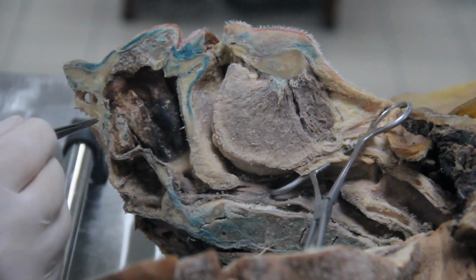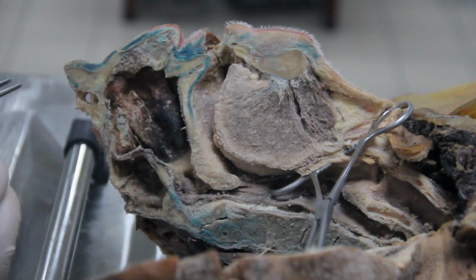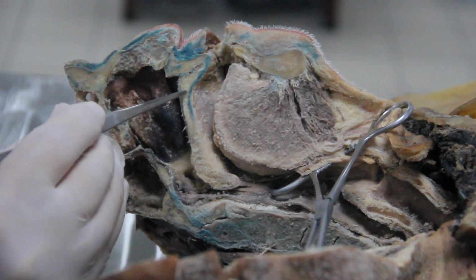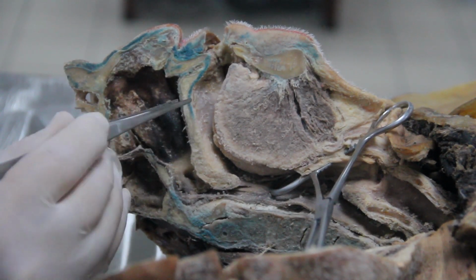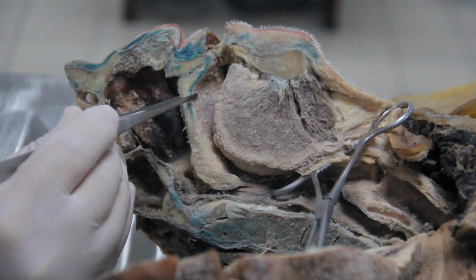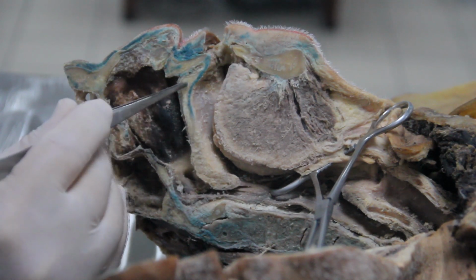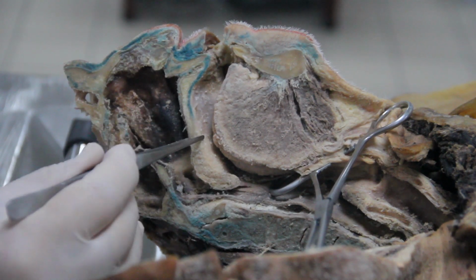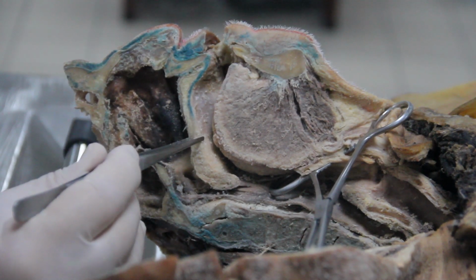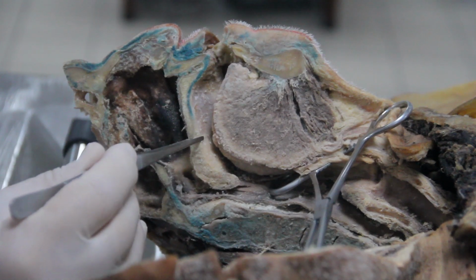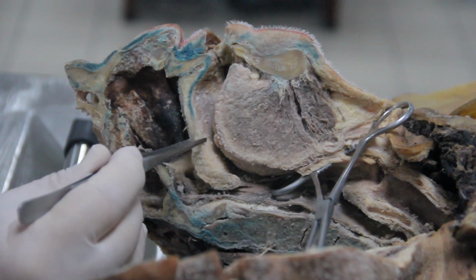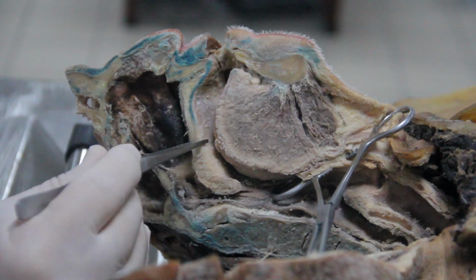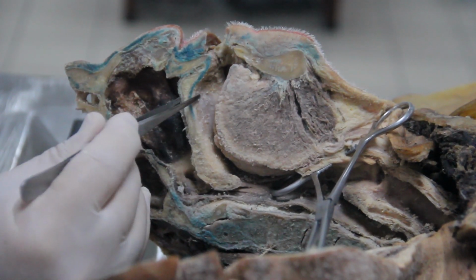So now let's look at the floor, roof, and the lateral wall of the nasal cavity. So this is the floor. It's composed of two bony parts. At the front, this part is the maxillary bone, and at the back is the palatine bone. To be most specific, this is the palatine process of the maxilla, and at the back here is the horizontal plate of the palatine bone.